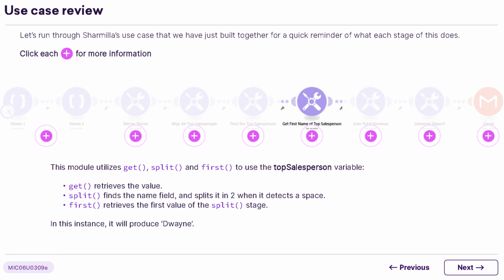This is exceptionally useful for breaking down full names into first and last names. Finally, the first function steps in to extract the first part of this division, the first name. In our example, this sequence of operations results in extracting the name, Dwayne. These functions streamline data handling and ensure accuracy in retrieving and processing specific data points.